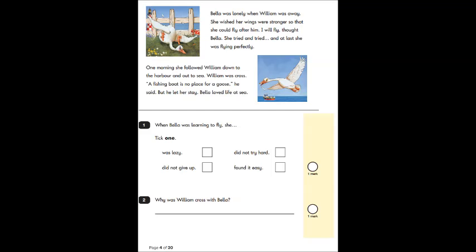This page shows how a test will typically be presented. As you can see, there is a piece of text at the top, and there are two types of questions that you will usually be asked to answer.